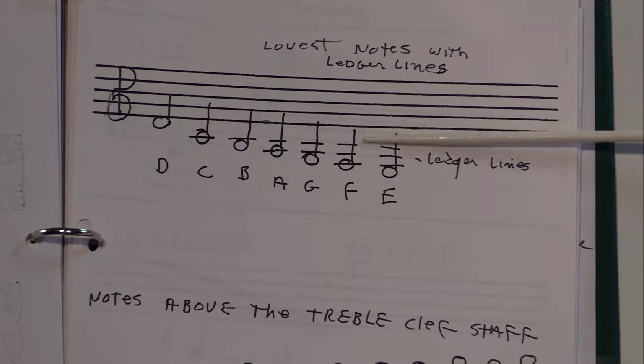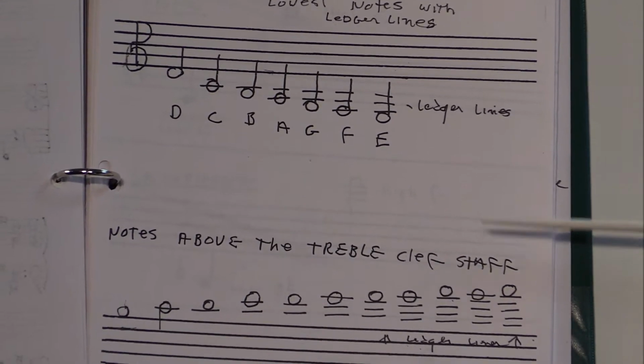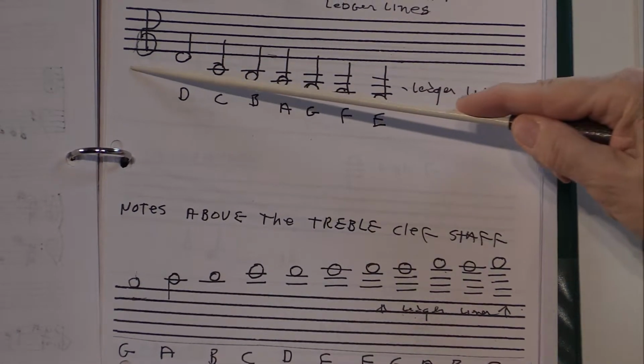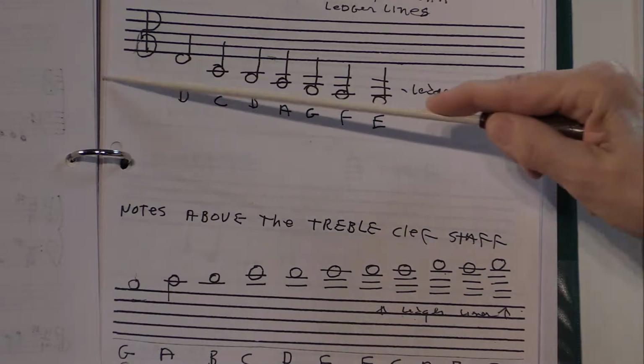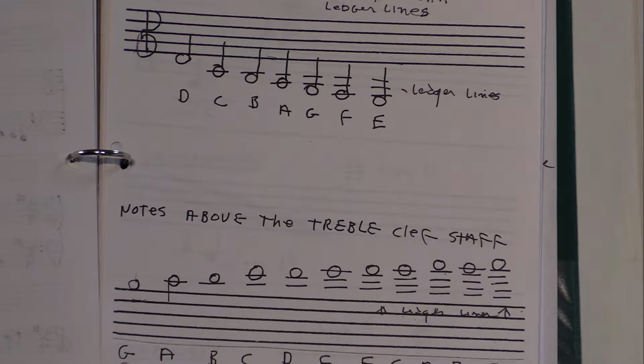I want to show you the ledger lines. All of these little lines that go below or above the staff are called ledger lines. If I want to play a low E, I don't want to draw my staff with another 3 or 4 lines, because then I'd have like 7 lines to the staff. It would be impossible to read. So use these lines just for the notes that are below or these notes that are above.